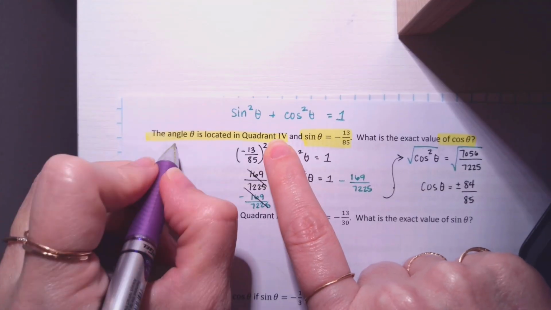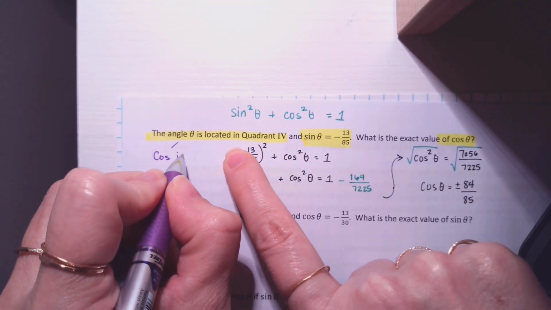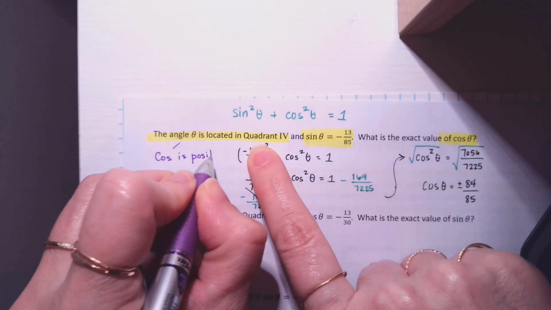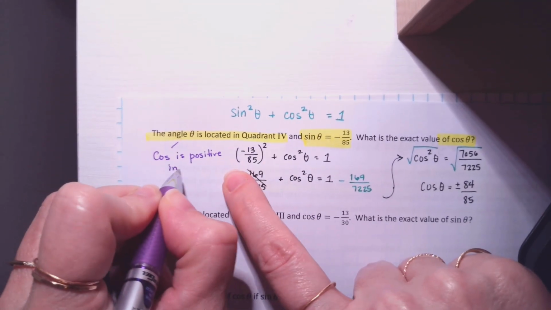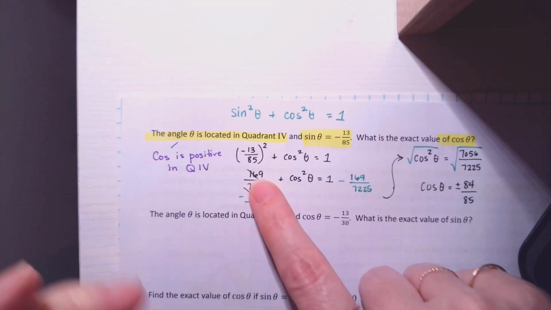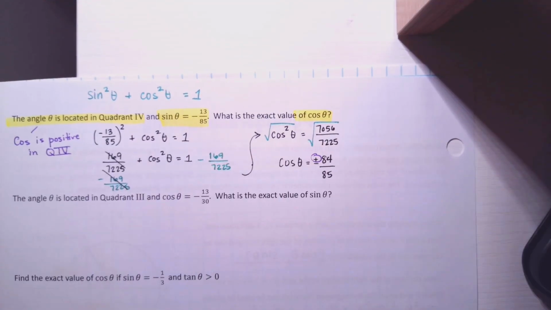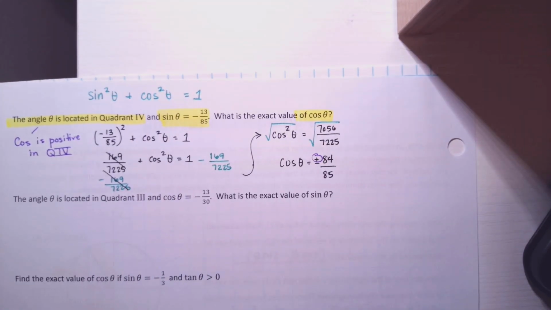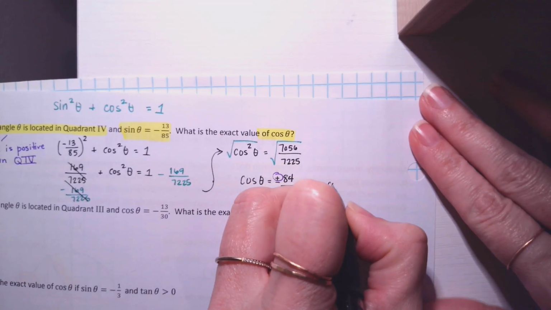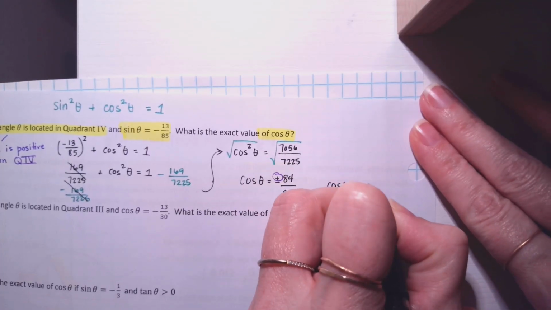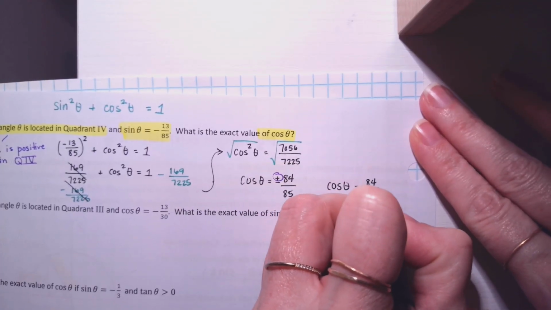I'm going to write down that cosine is positive in quadrant 4. So that means that we don't want to keep the positive and negative, we just want to keep the positive, and we're going to throw away the negative. So our final answer: cosine of the angle is positive 84 over 85.